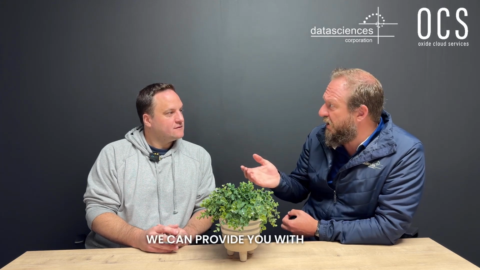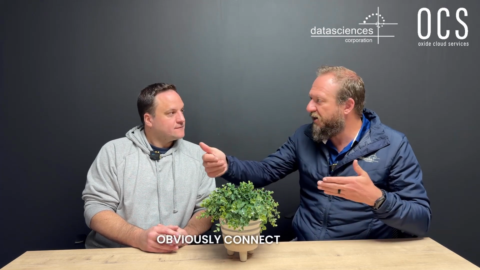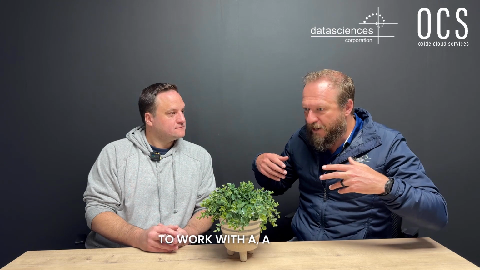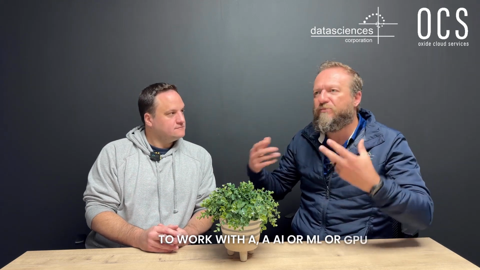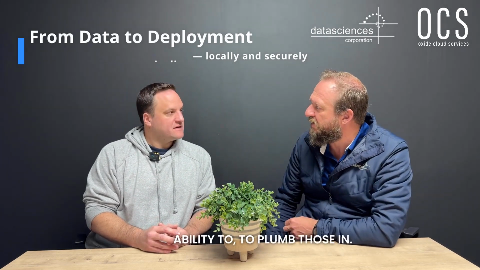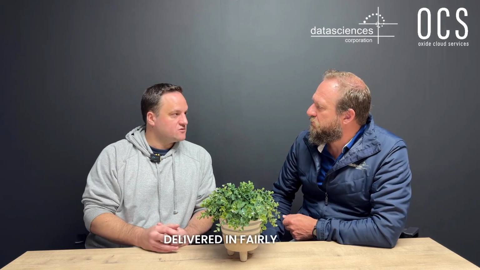We can provide you with S3 storage. Yep. So if you're looking at potentially something like document extraction, RAG, that type of thing, we can provide you with that type of platform, and then obviously connect you to a GPU processing unit. So those are the primary components when it comes to working with AI, ML or GPU related tasks. Yes, we have the ability to plumb those in. Exactly. And most of them are self-service, and the ones that aren't are delivered in fairly short order.